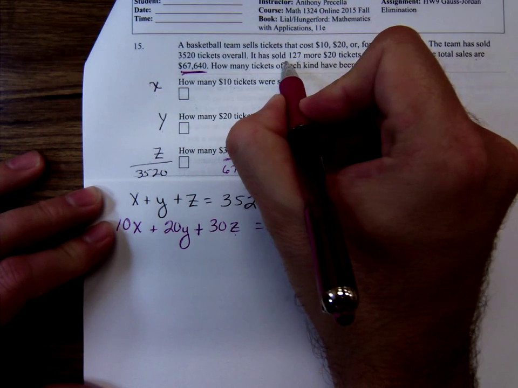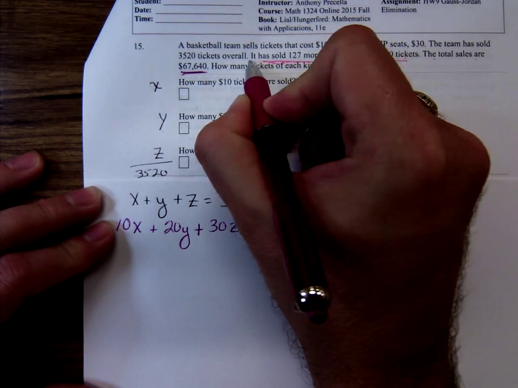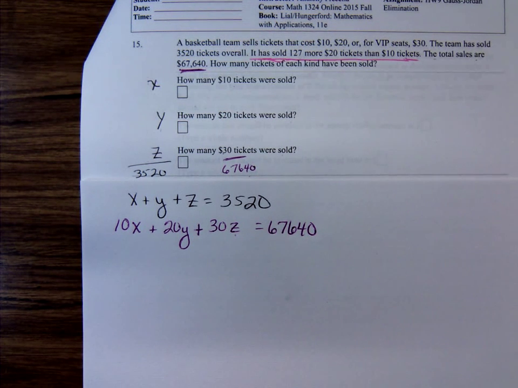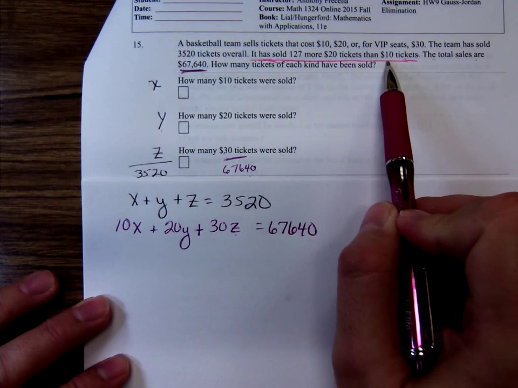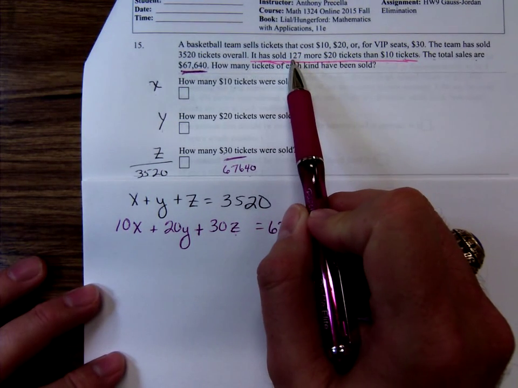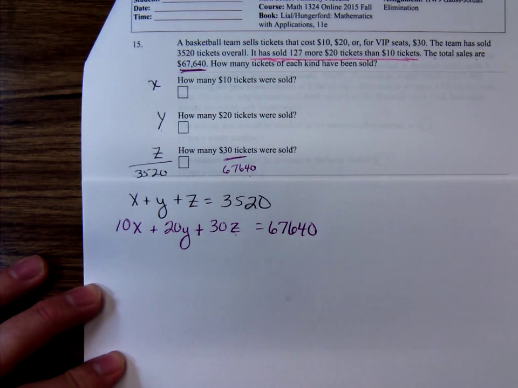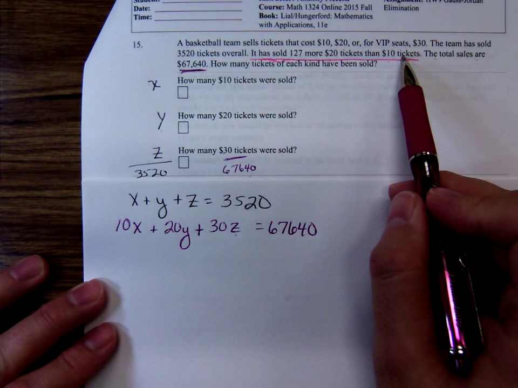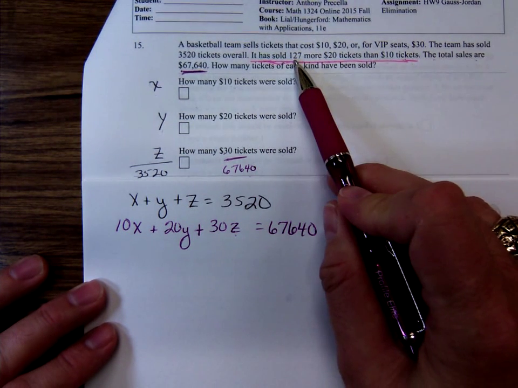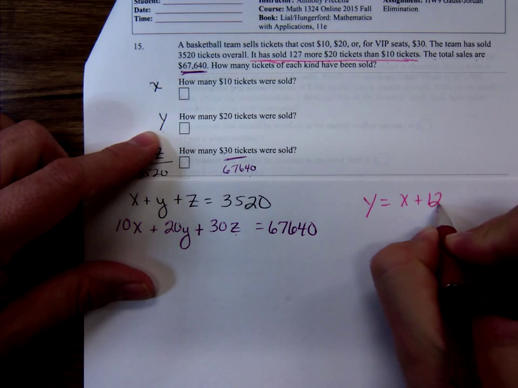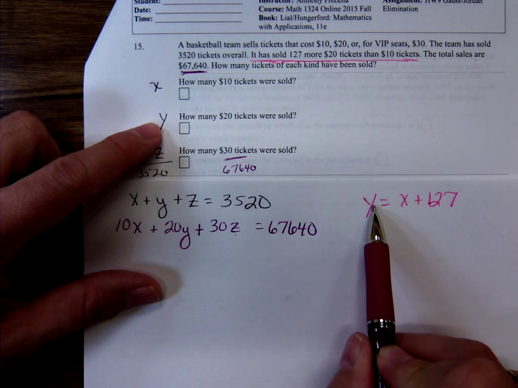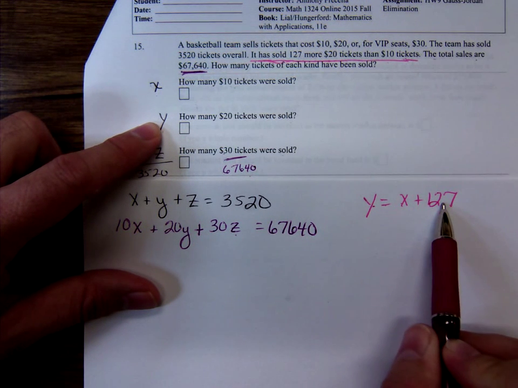It's this statement right here that sometimes gives students trouble. It has sold 127 more $20 tickets than $10 tickets. So it sold 127 more $20 tickets than $10 tickets. That means that if you take the number of $10 tickets and add 127, you'll get the number of $20 tickets. I'm saying the number of $20 tickets is the number of $10 tickets plus 127.